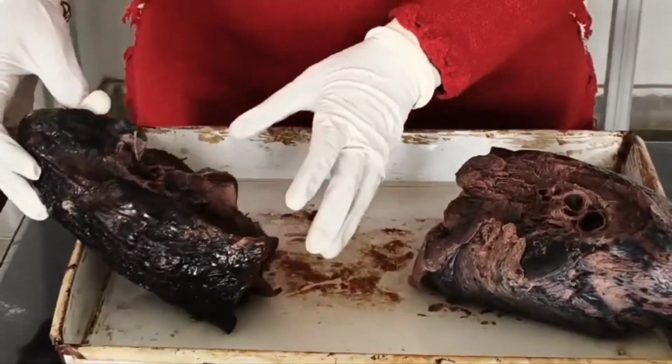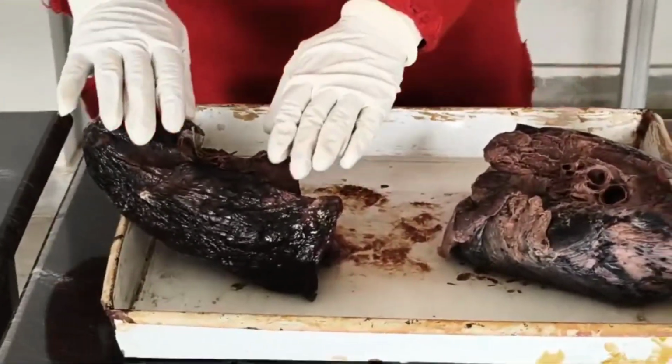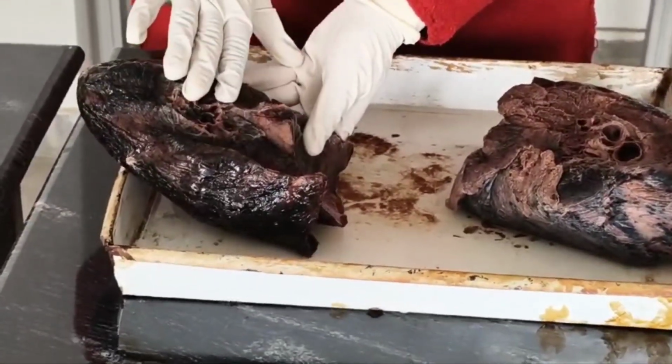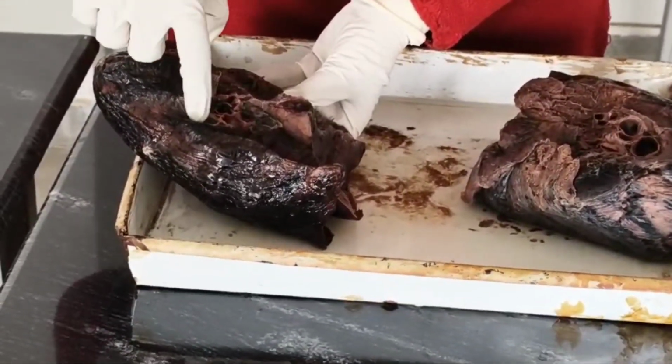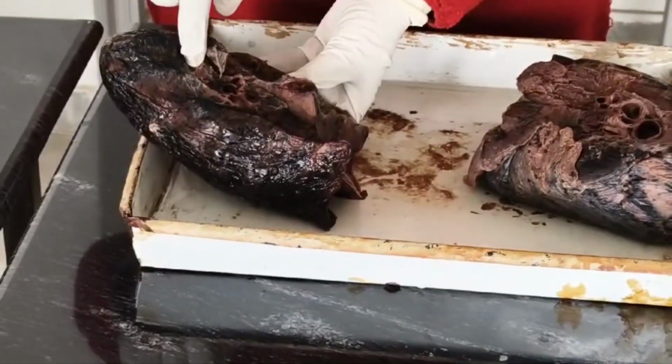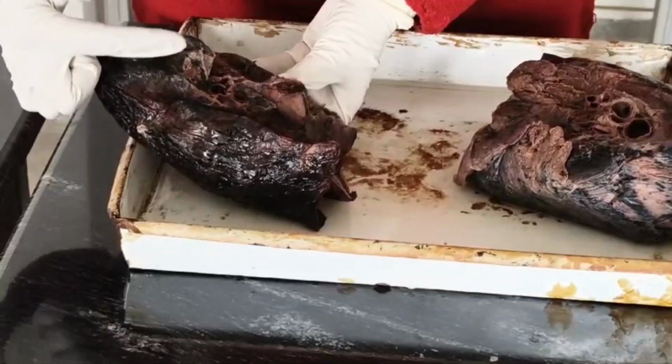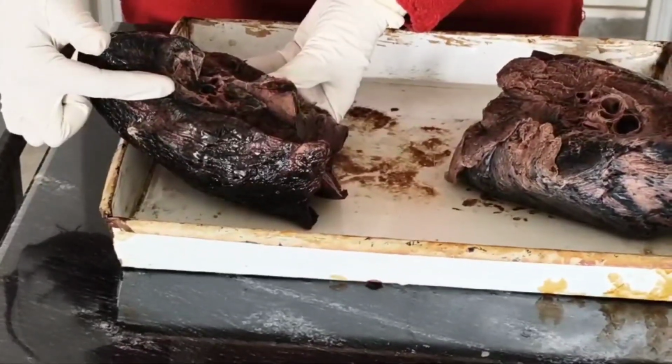Okay. Now come to the mediastinal surface, that is very much important for your Viva. In the mediastinal surface you can see some impressions. First you can see an arch. This arch is because of the arch of azygous vein. Arch of azygous vein drains into the superior vena cava. So this impression is for superior vena cava.